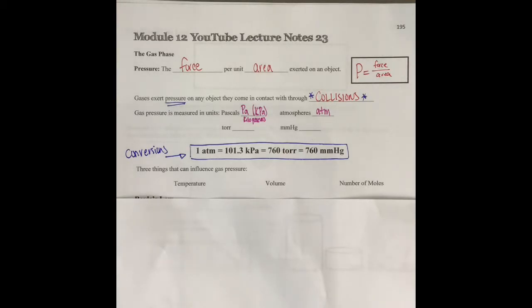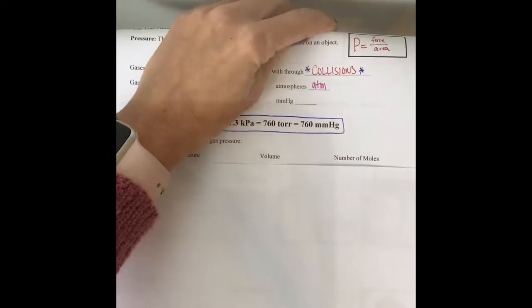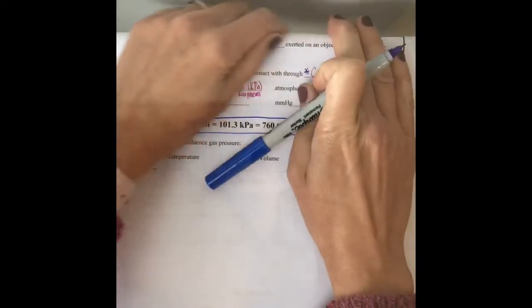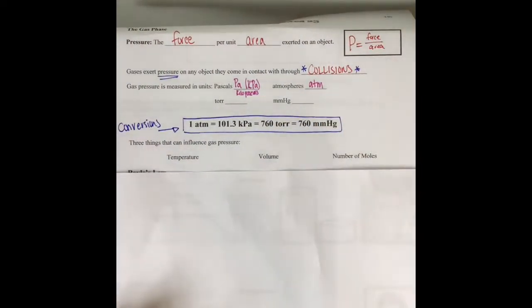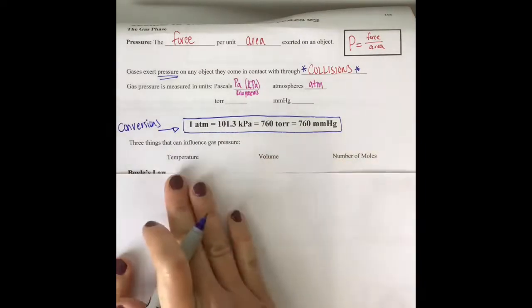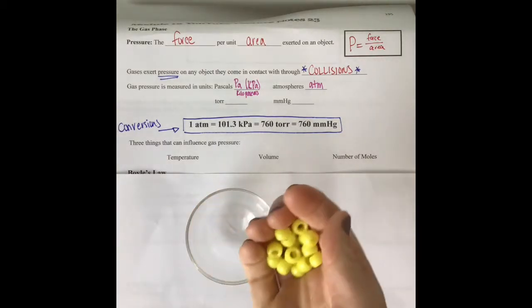All right, moving on to the next section, we're going to talk about how you can influence or how you can change gas pressure. We're going to talk about what variables would have an effect on the pressure. Okay, and I've listed them here for you. I think the most helpful thing when thinking about these variables is to use visual aids. So let's say I have this container and I'm going to add some gas to it. And my gas today is going to be these yellow beads.